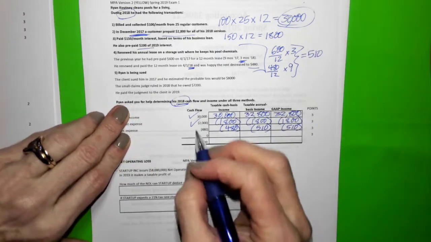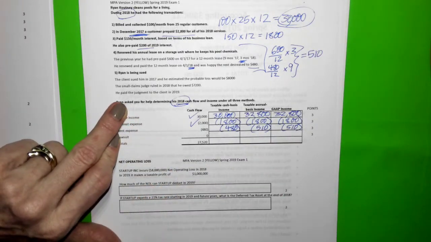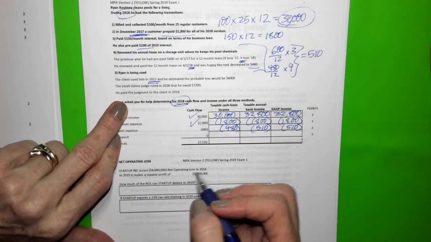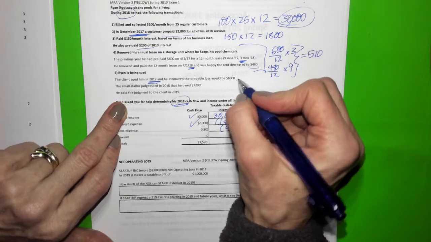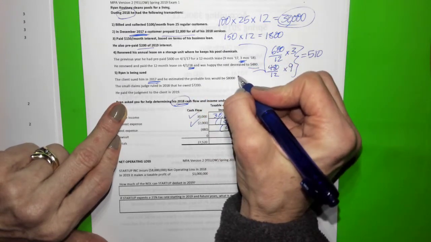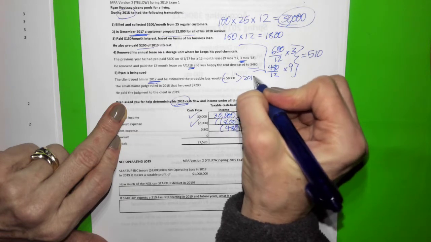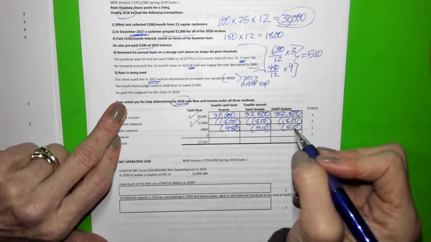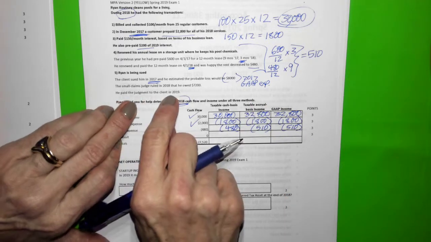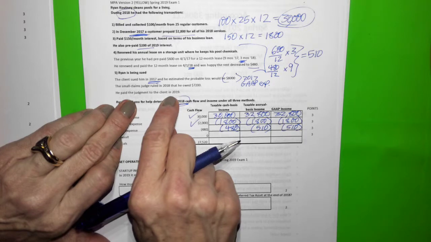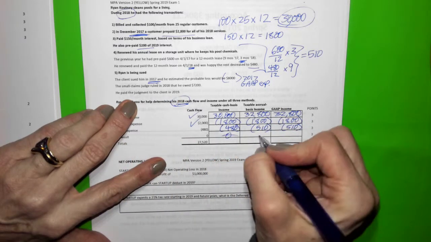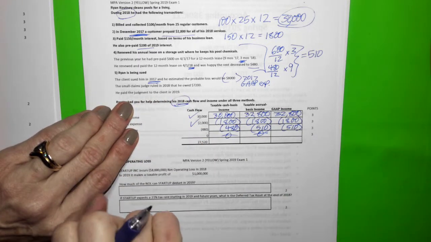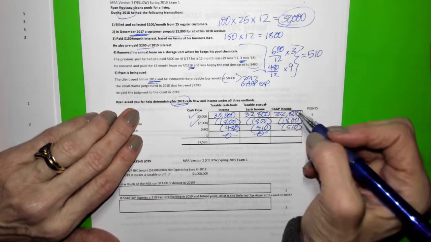And then finally, here you have to be very careful about the years. The client sued him in 2017, that's last year. And so for GAAP, this would have been the 2017 GAAP expense. Now for tax purposes, we can't deduct anything until we paid it. So there's no deduction under either cash or accrual basis because it wasn't paid until 2019.